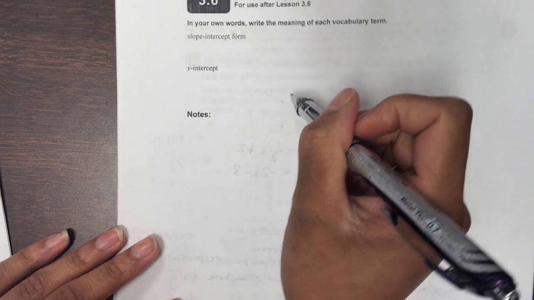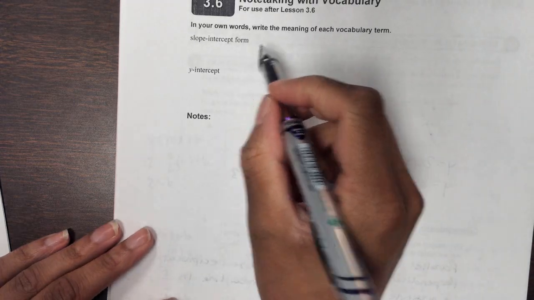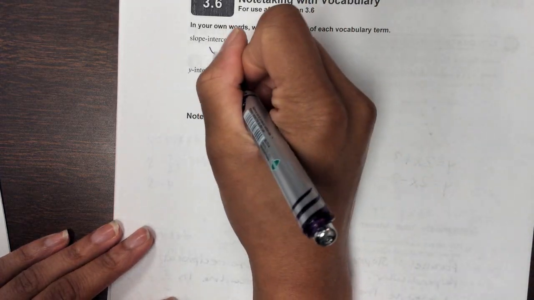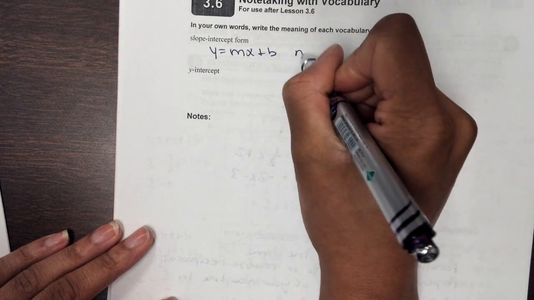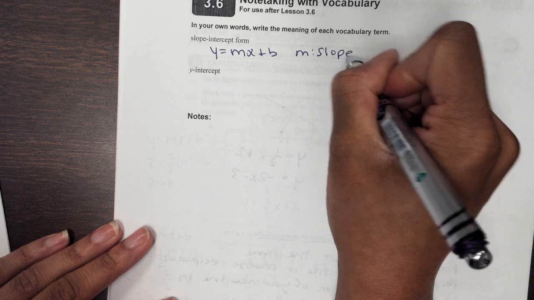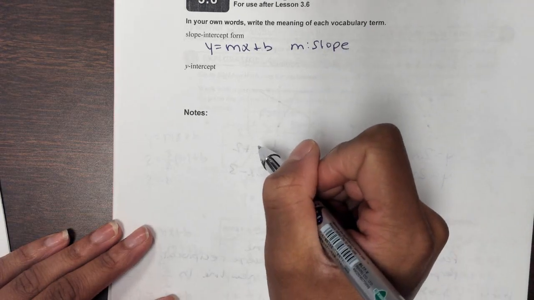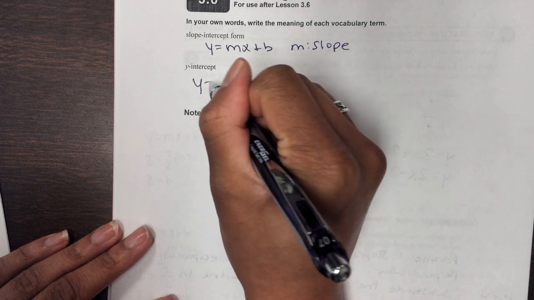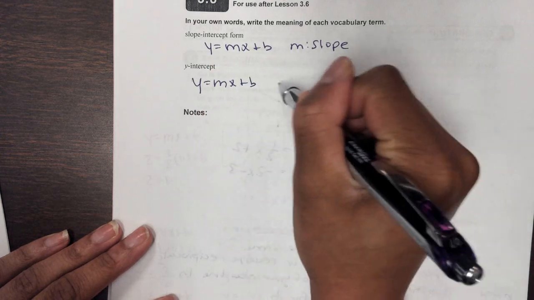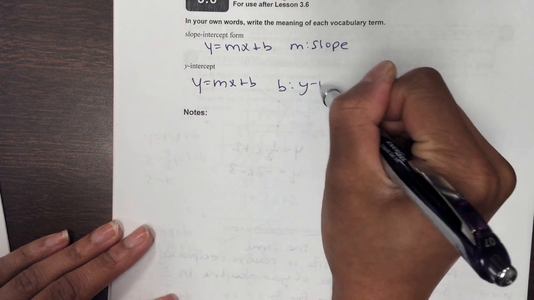Alright, so I have some vocabulary here. I have slope-intercept form. Slope-intercept form is y equals mx plus b, where m is your slope. M is just slope. And b is your y-intercept. So in y equals mx plus b, b is your y-intercept.